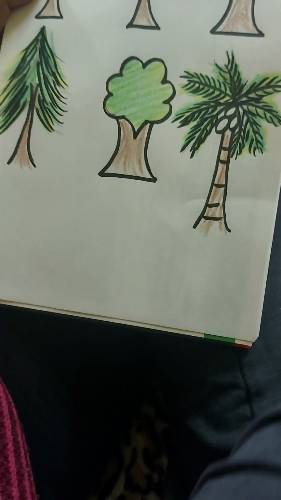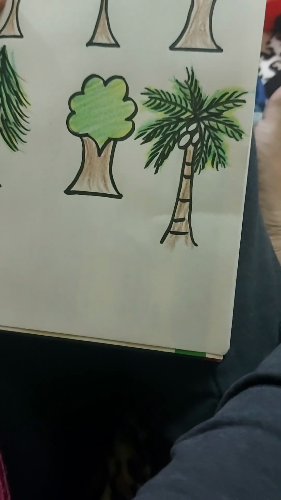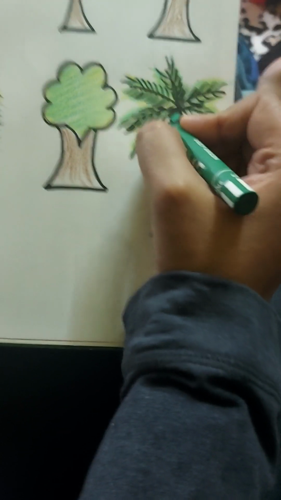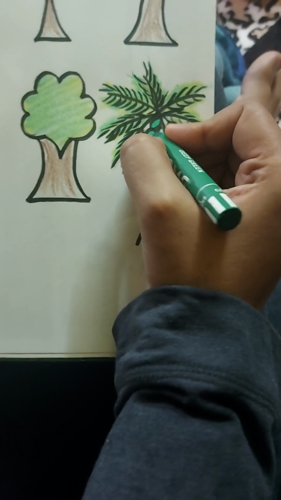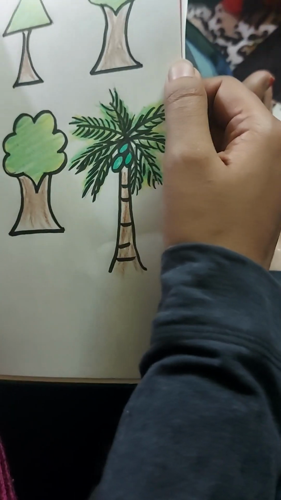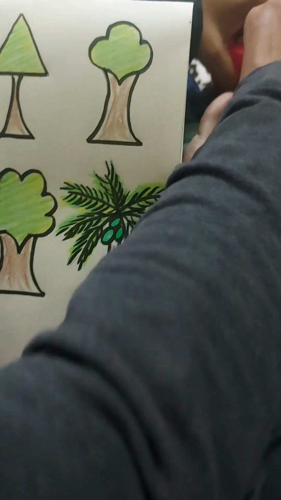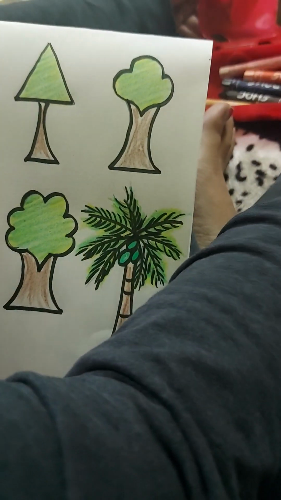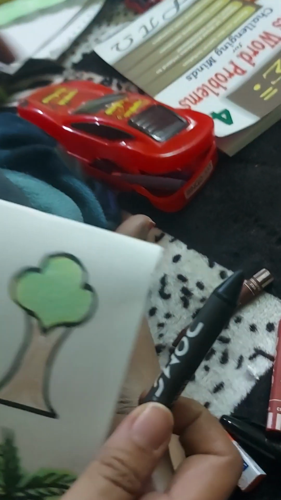Okay, now I'm using a dark green color to color the coconuts. Now I am using a black crayon to give some shading effect in the stems.